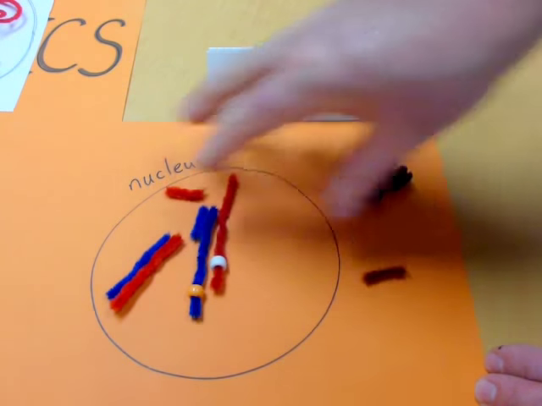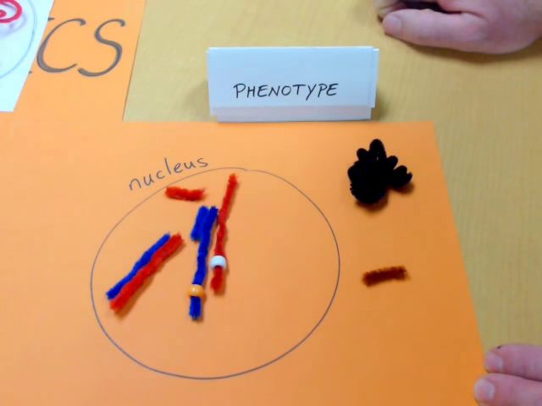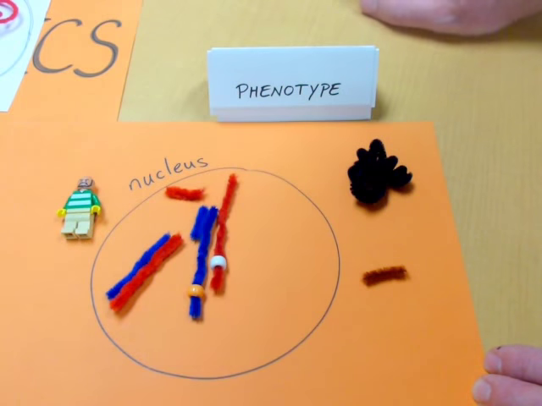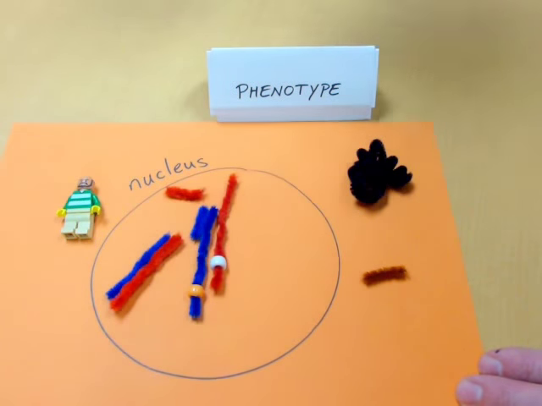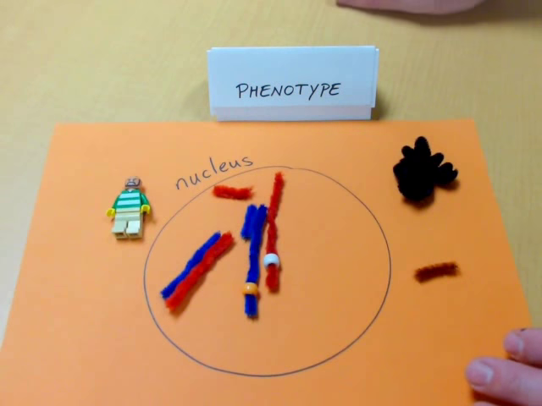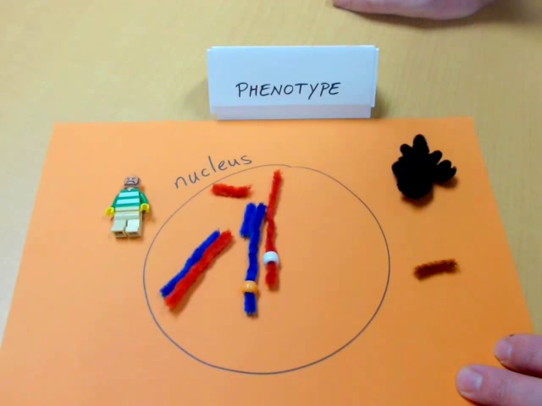All right, so now we got this cell functioning, expressing genes, but you obviously need more than one cell to make you, Hank. Hank, how many cells do you think you have in your body? I don't know, it's got to be thousands. More than thousands, Hank. It's in the trillions.